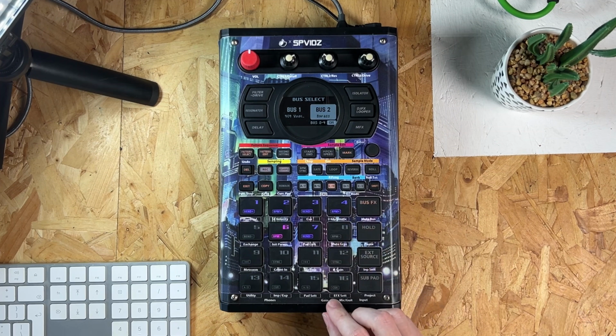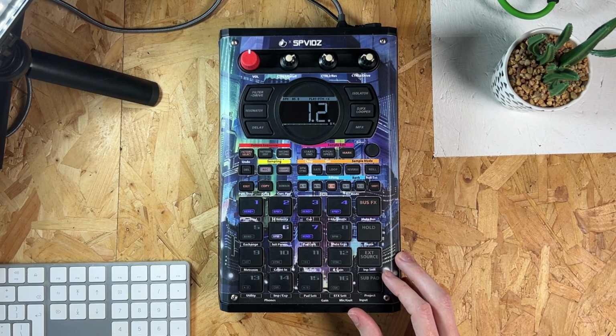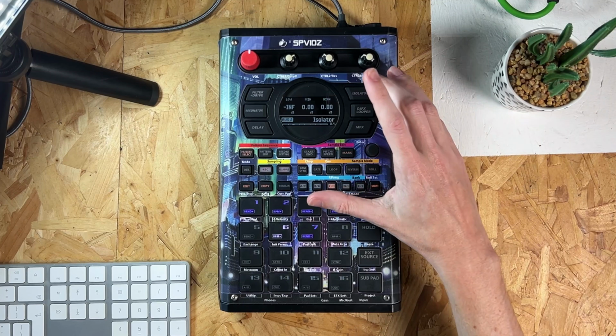So I'll make sure bus 2 is highlighted, and I'll start playing this beat. And now I could just throw in something like an isolator.